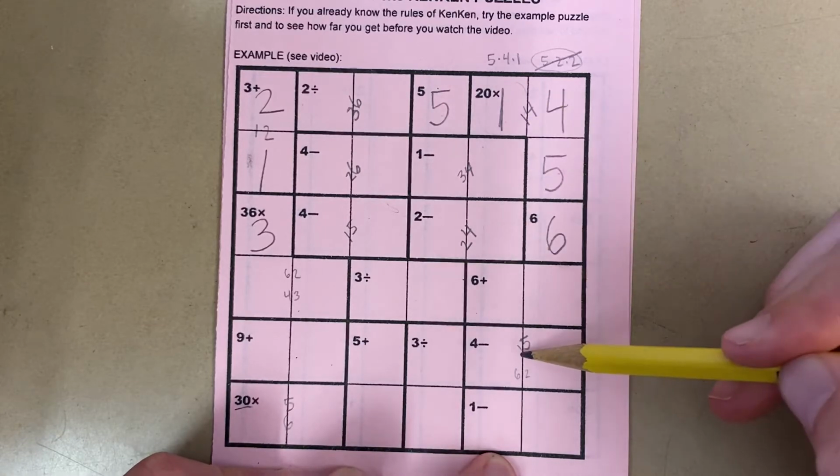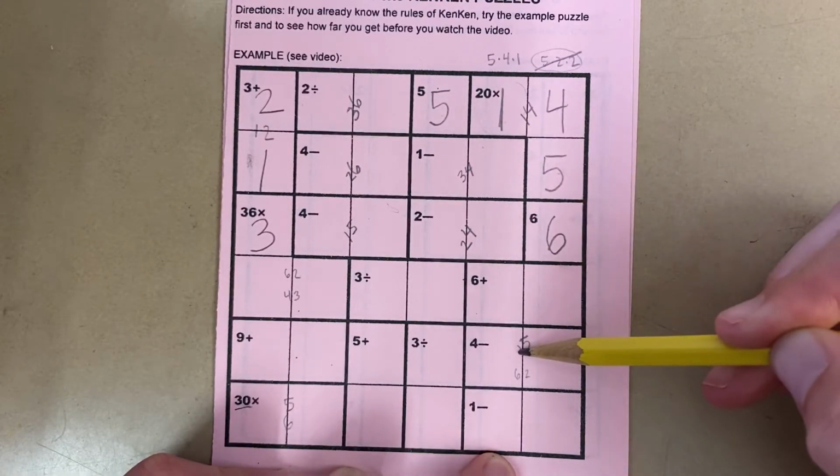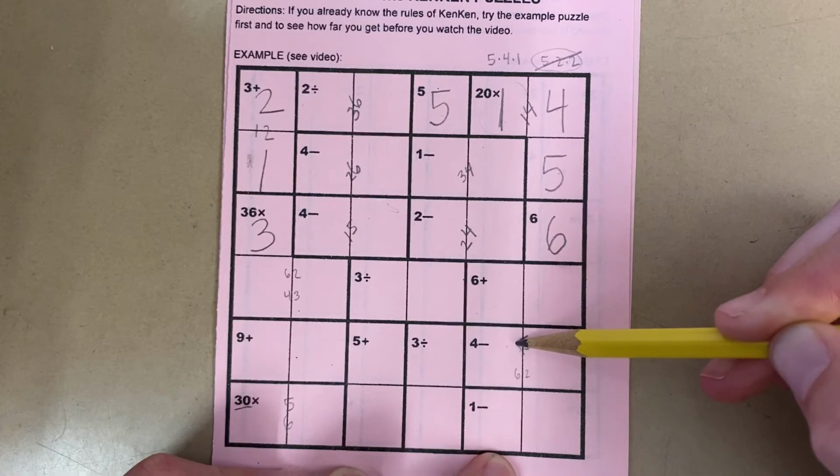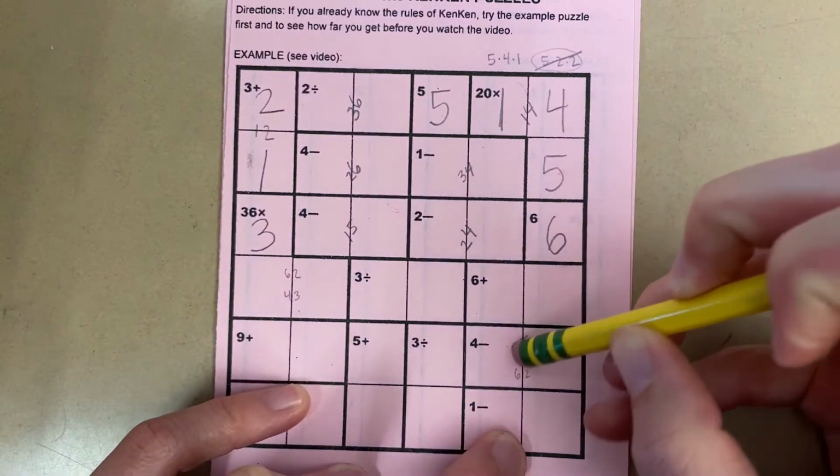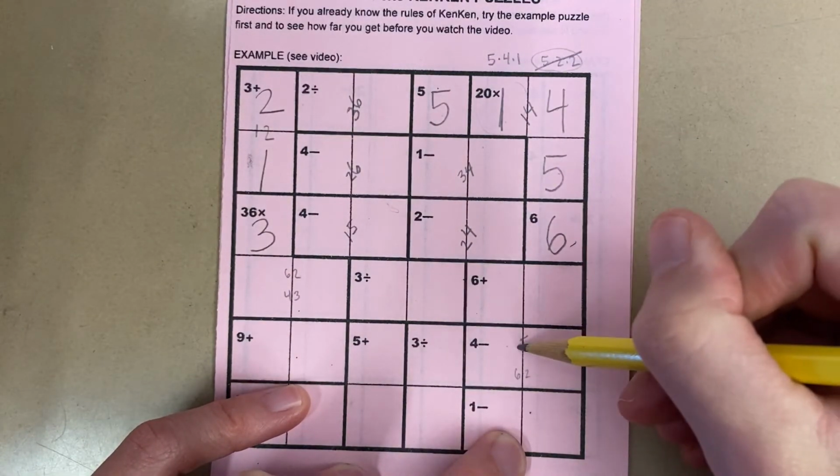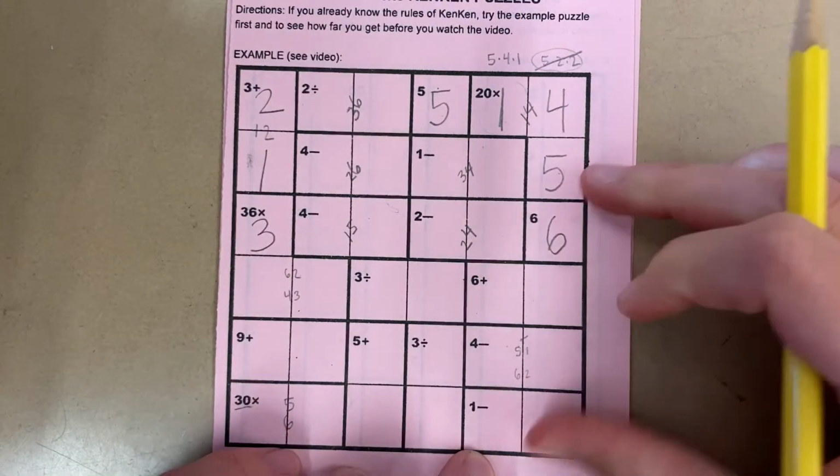And so then I realized, okay, this can't be a 1, right? So it could be maybe 5 and 1. I'm going to keep that as a possibility. Now it could still be 6 and 2 also. So I'm narrowing down here.